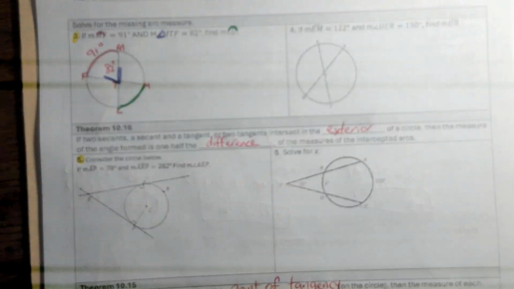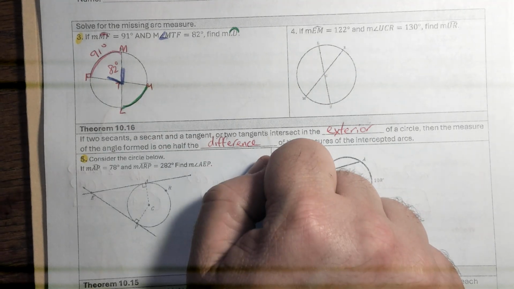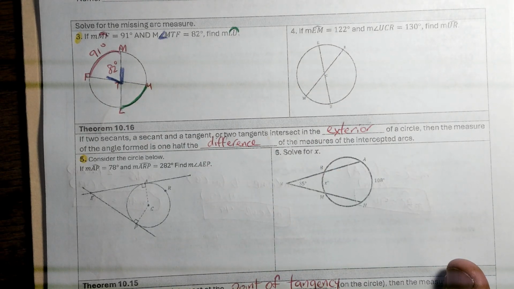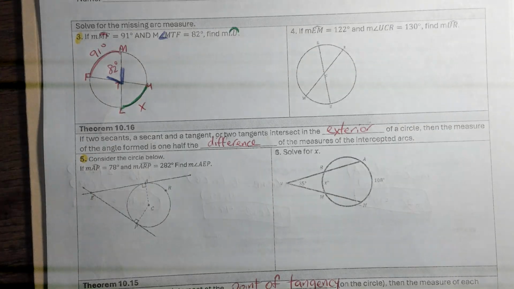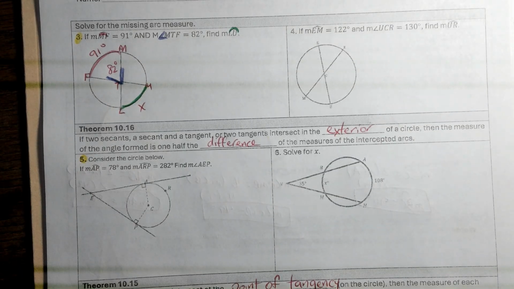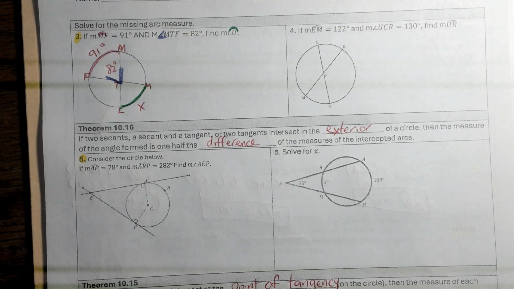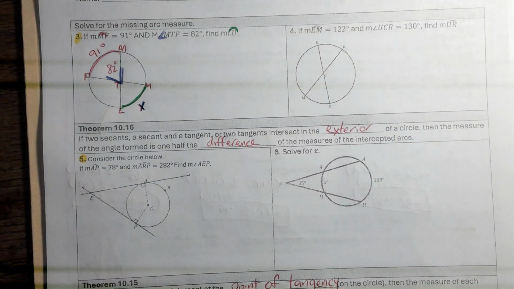So we know that the angles are half the sum. So how do we do this? So we got 91, 82, and we're looking for this. We're looking for X. We're always looking for my X. Joking. So, that's a math teacher joke. So I'm going to make this a little different. There we go.